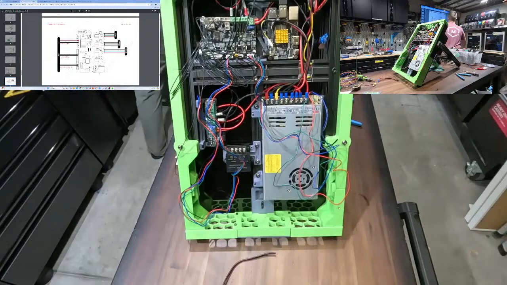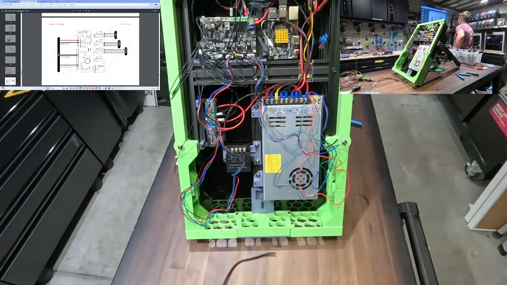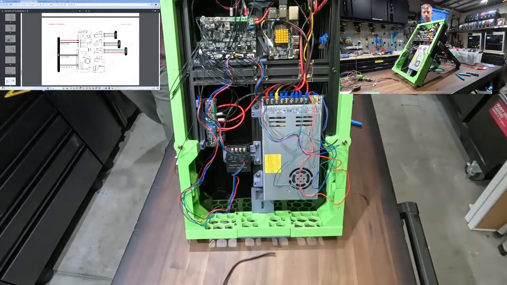So X, Y, and Z are connected. I got to get the cable extensions soldered for the thermistor, the heater, and the Y end stop. So Y end stop I don't have connected yet.